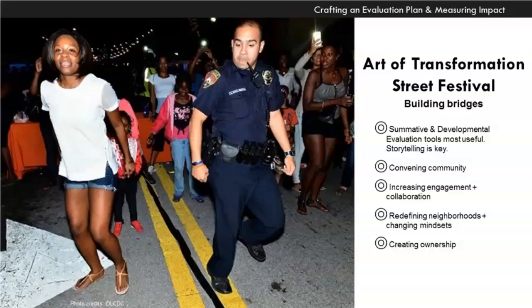And so going into this with this mindset, especially with evaluation, knowing that ultimately the people who are involved in the projects are who are going to be impacted the most. So I'm going to quickly go through our Art of Transformation Street Festival, which was one of our early projects that stemmed from the Public Art Master Plan and bringing festivals and activity back to the downtown area.